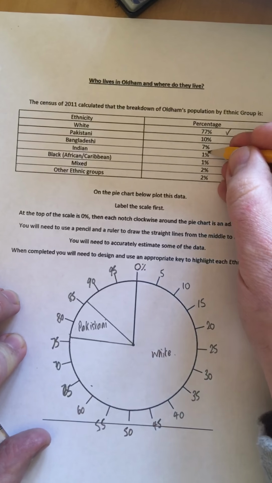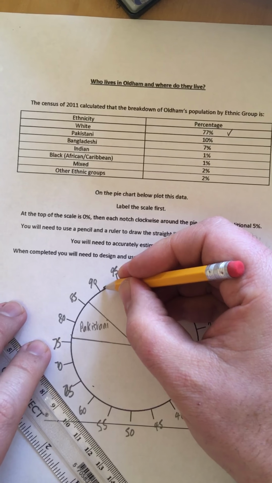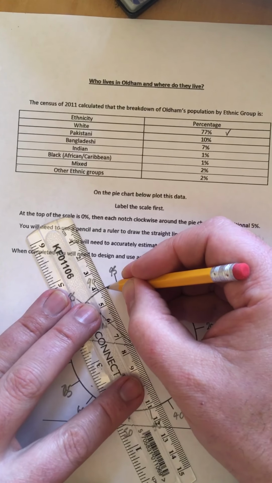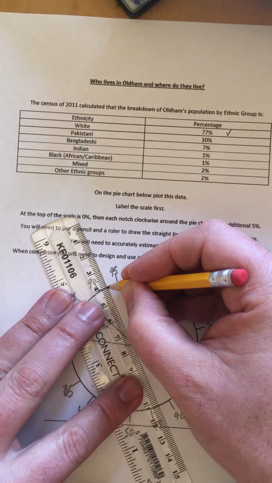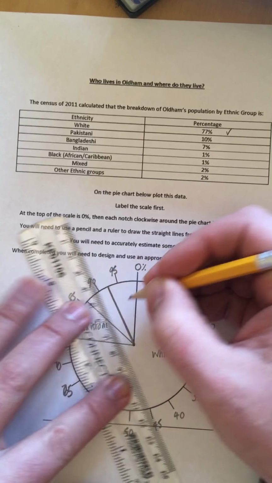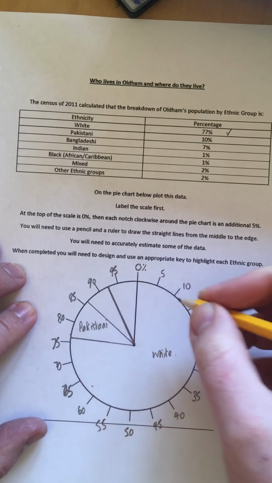label it Pakistani. The next one then, Bangladeshi, that's 7%. So that would probably be about 5%. Add on a little bit more. And I'm not expecting people to be 100% spot on accurate here. I certainly am not being. It's about getting the proportions right and then obviously labelling in there.